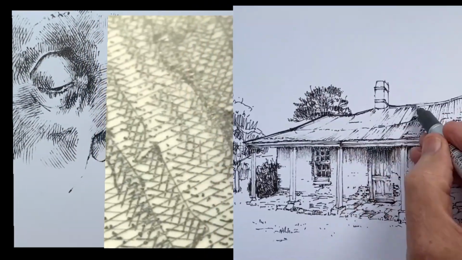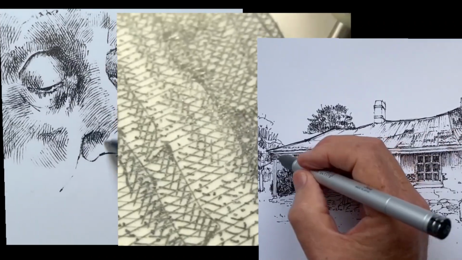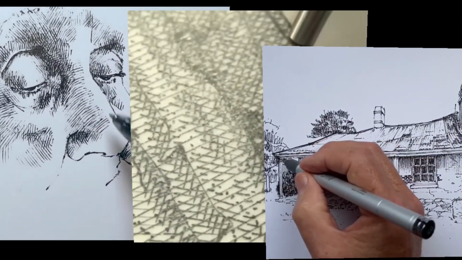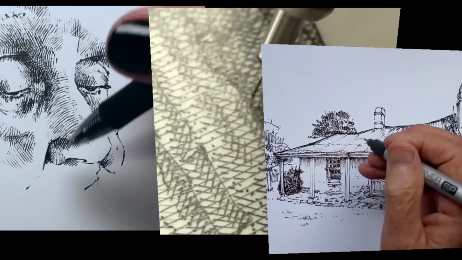The type of illustrations I'm talking about are those classic black and white ones we usually find in classic books. Let me show some examples I have here so you know what I'm talking about.